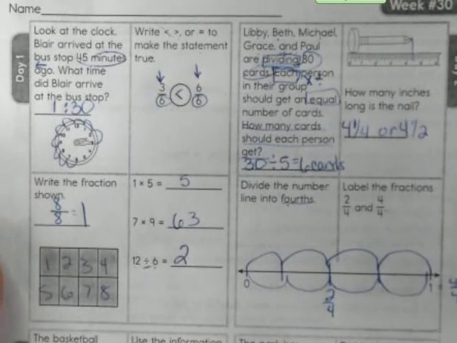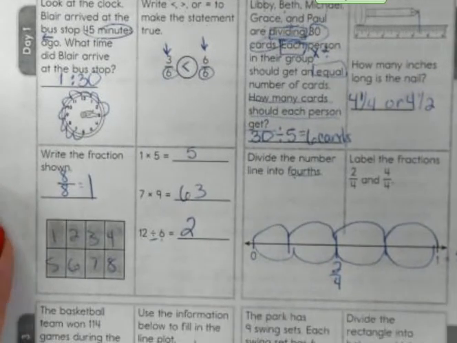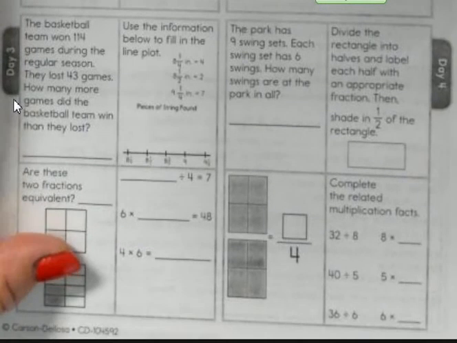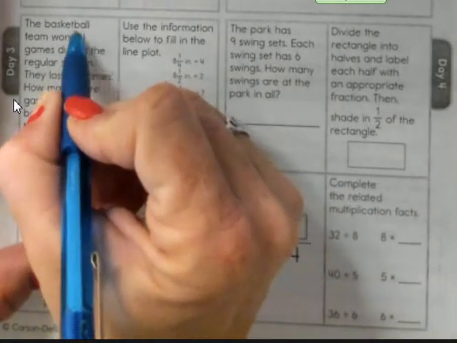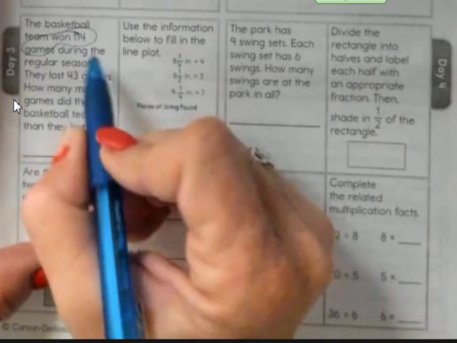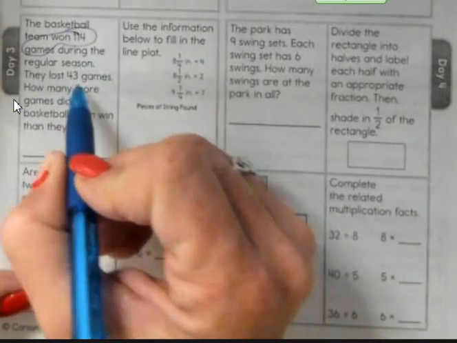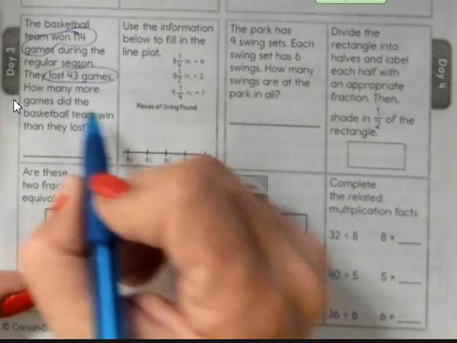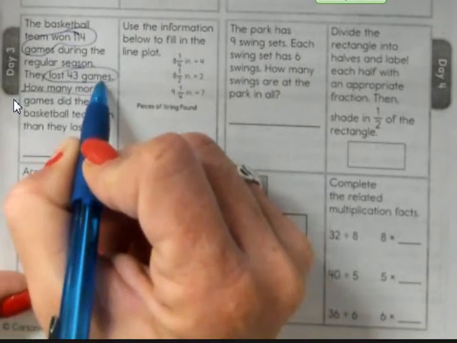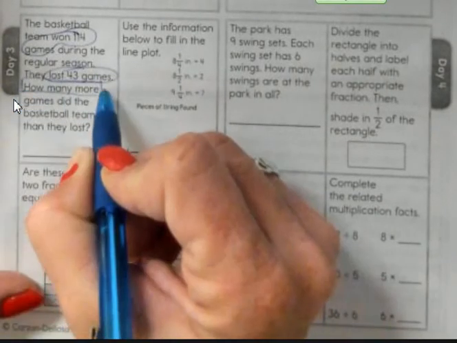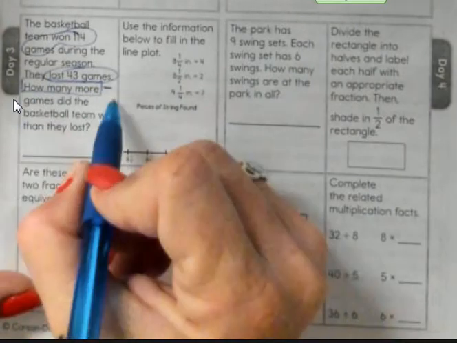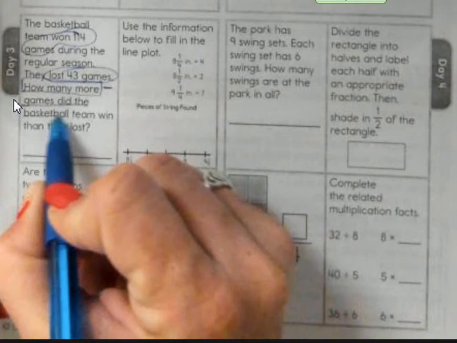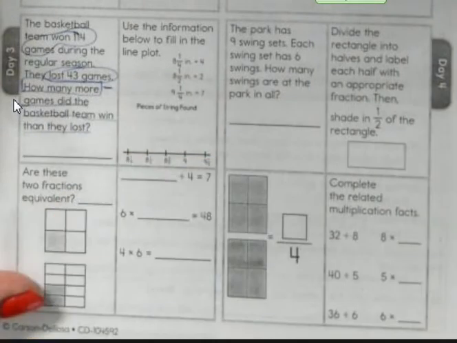Okay, let's move this up. There we go. The basketball team won 114 games during the regular season. They lost 43 games. How many more? There it is, guys. How many more means subtract. How many more games did the basketball team win than they lost?